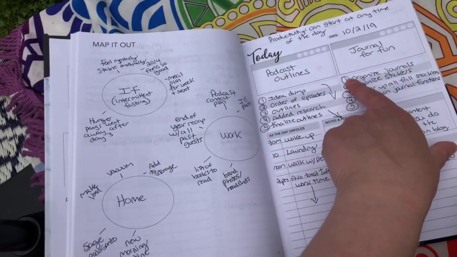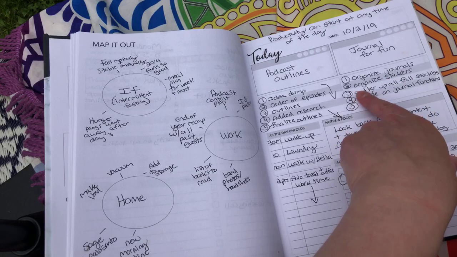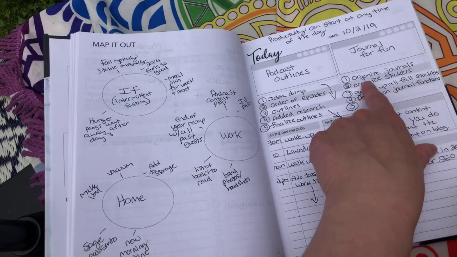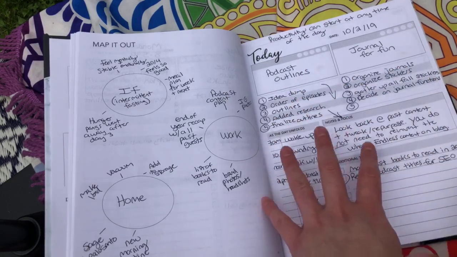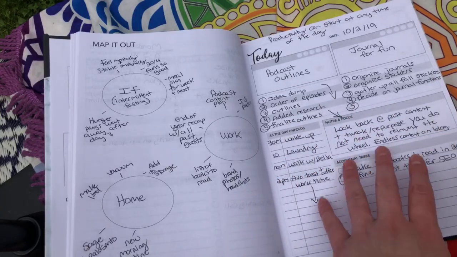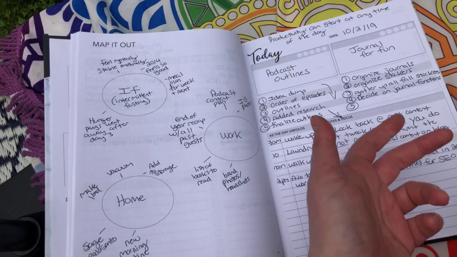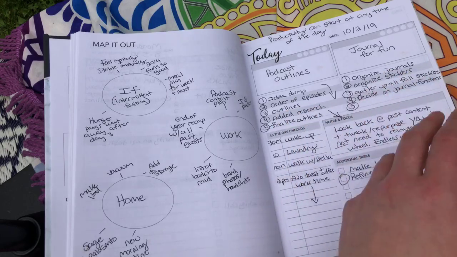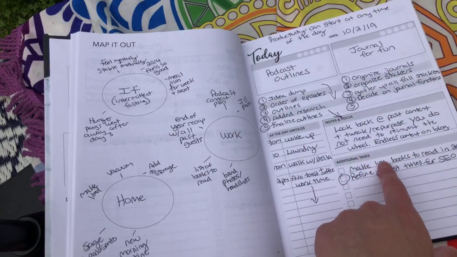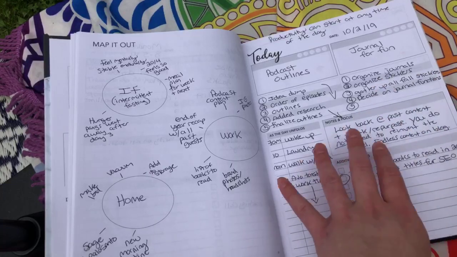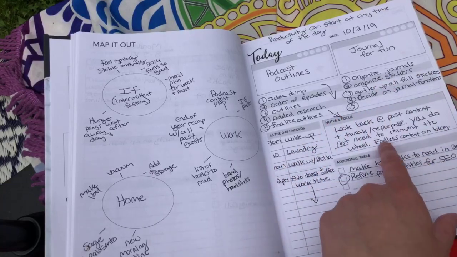And so these are some of the things that I have: organize journals, organize stickers, gather up all my fall stickers, and decide on journal functions. So again, I do want to make a video where I go into more depth. I do have a video up on YouTube about some of my journals I use for brain dumps, mental health and lists, which includes this one, the Mindful Productivity Planner, and probably about 5 other journals and planners that I use. And you can go check that out.